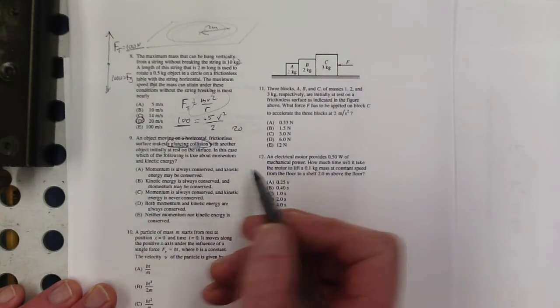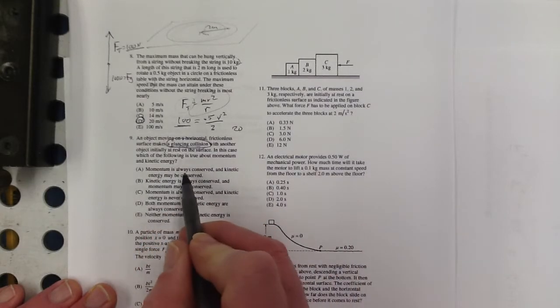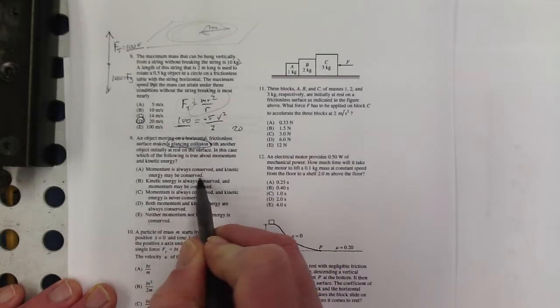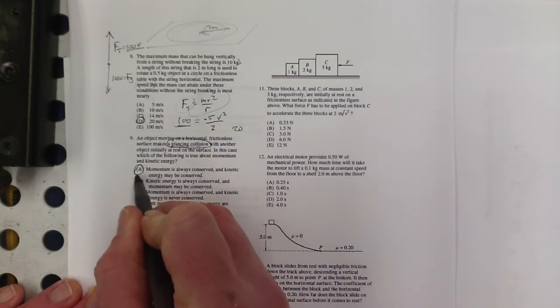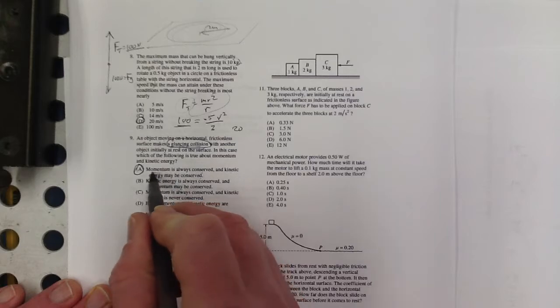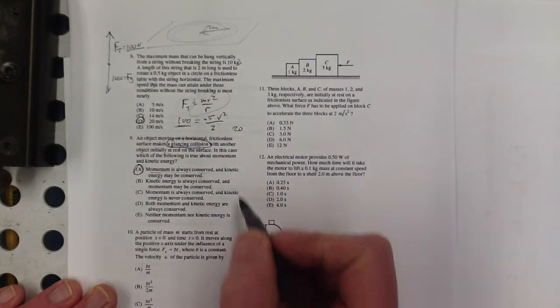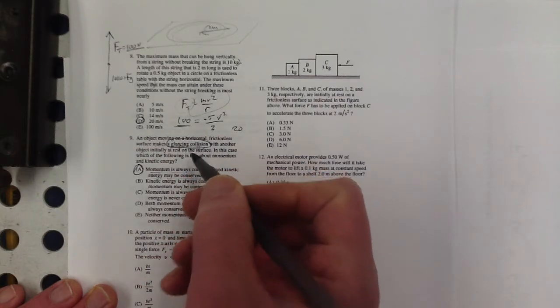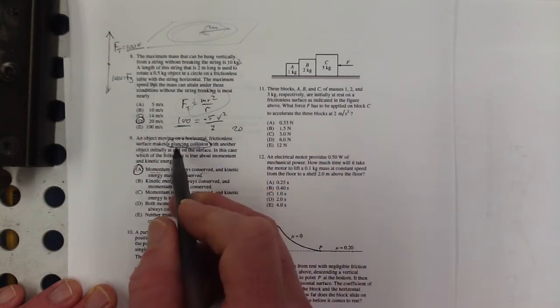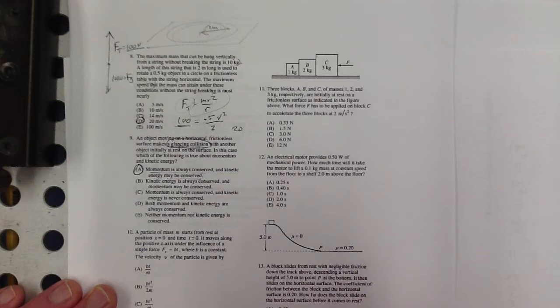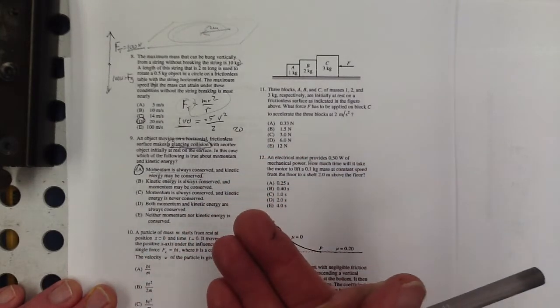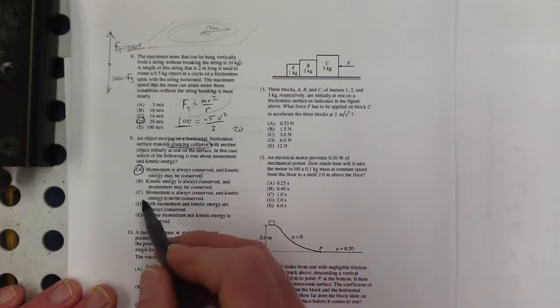So let's see. Momentum is always conserved and kinetic energy may be conserved. I think that is the correct answer because momentum is always conserved in a collision. Kinetic energy may be conserved. We don't know if this is elastic or not. It's a glancing collision. And to make that assumption that kinetic energy was conserved, we have to really be told it's an elastic collision.